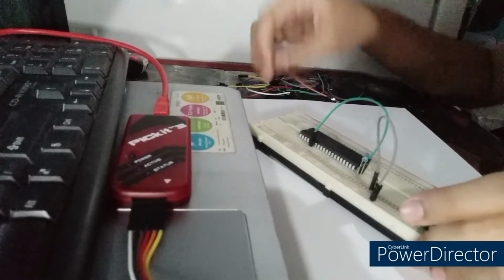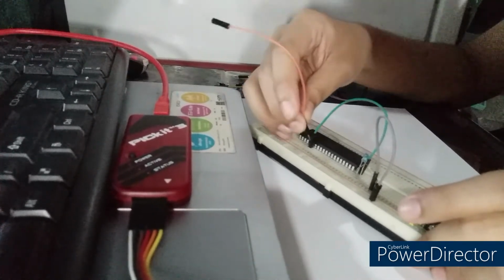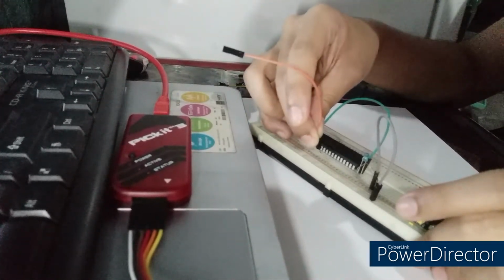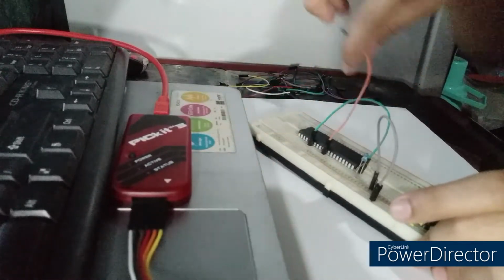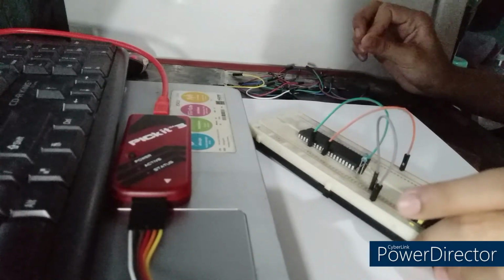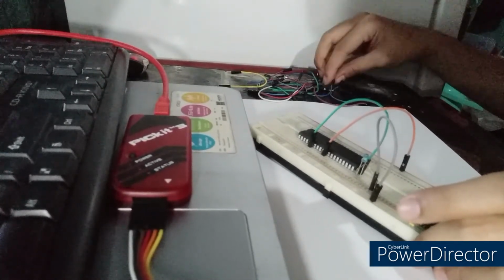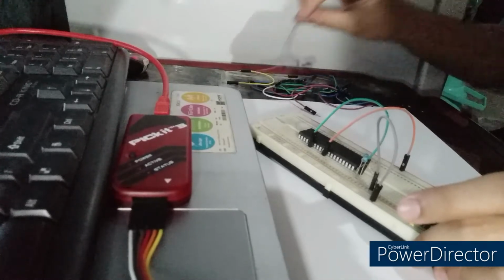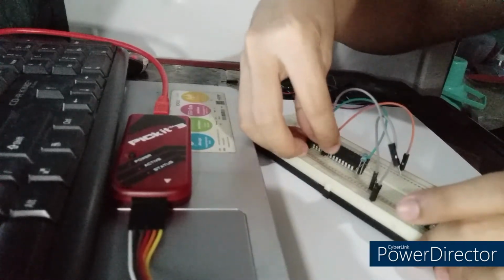So our VDD will be on the 11th pin of our IC. So from here, 6, 7, 8, 9, 10, 11. So our VDD will be connected to the positive supply, and then our VSS should be grounded, which is our 12th pin. So let's get a gray wire here. So our VSS should be grounded.